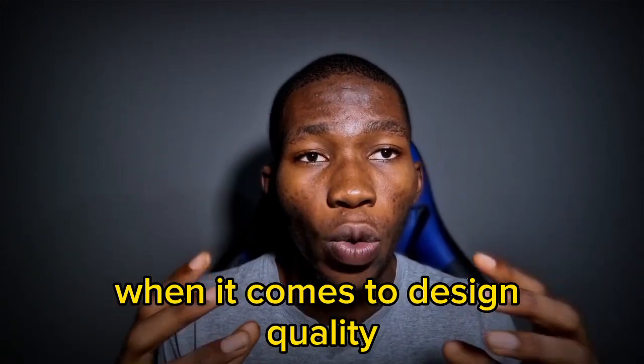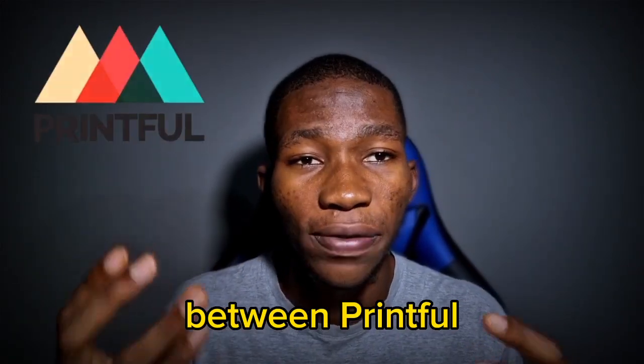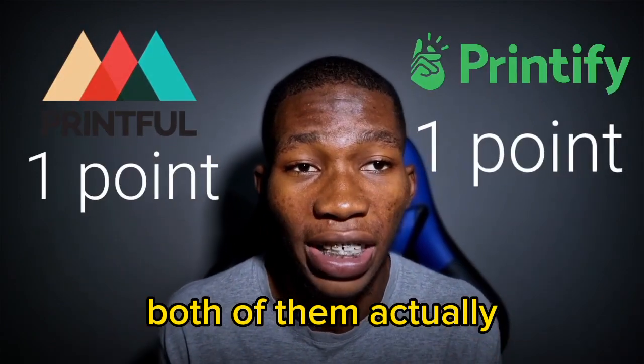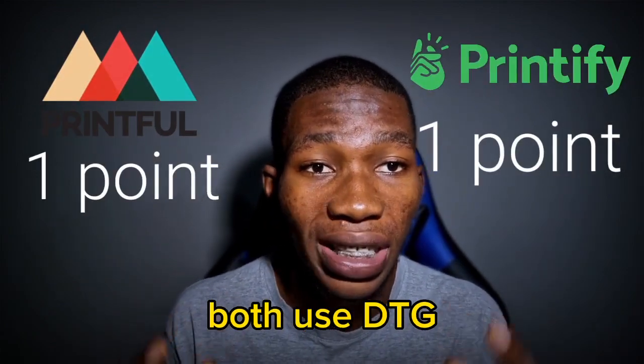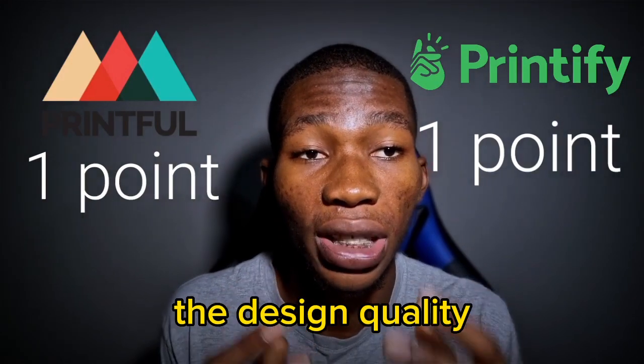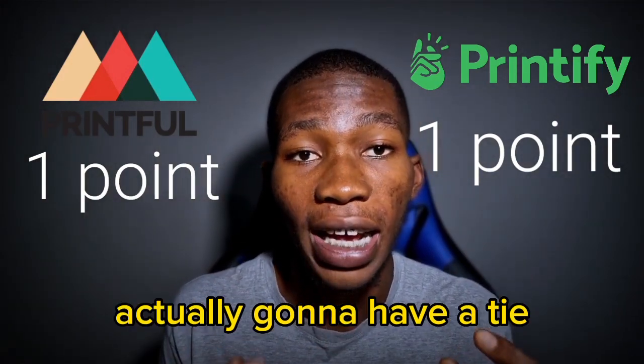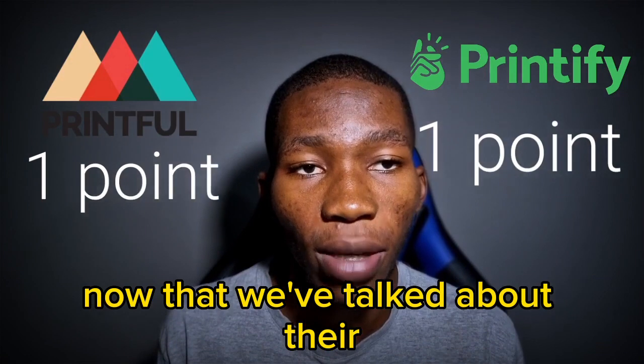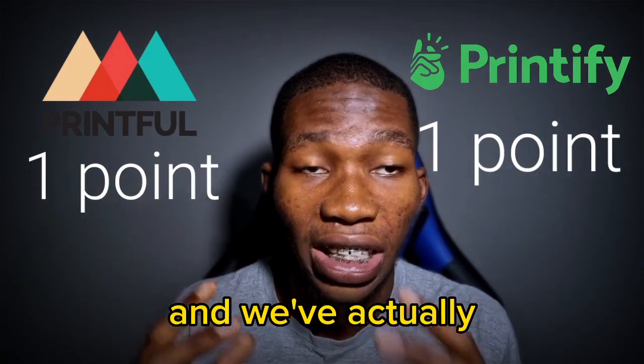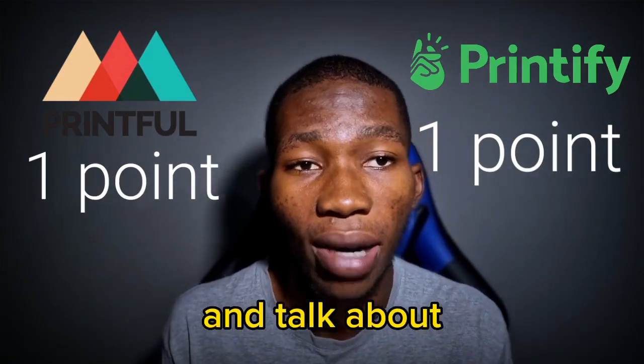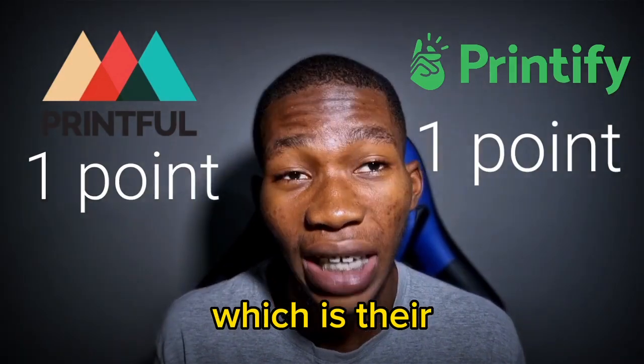So when it comes to the design quality, it's going to be a tie between Printful and Printify, because both of them actually give you good quality. Both use DTG. So like I said, when it comes to the design quality, both companies are actually going to have a tie on this one. So now that we've talked about their print quality and we've compared the both of them, we're going to go ahead and talk about the next thing on our list here, which is their design generators.